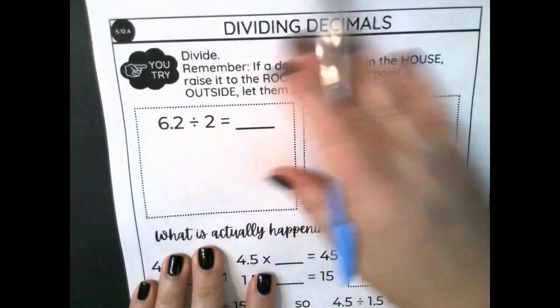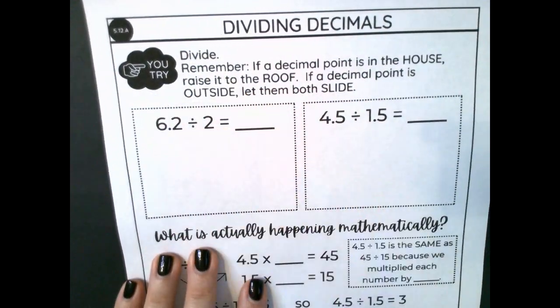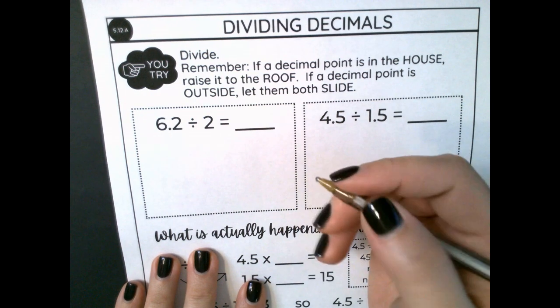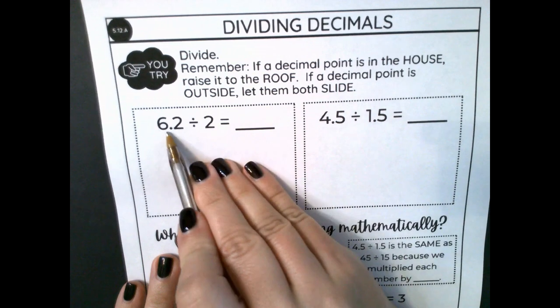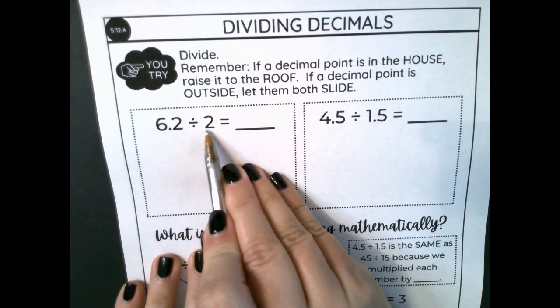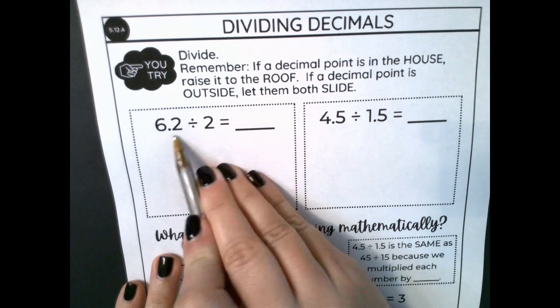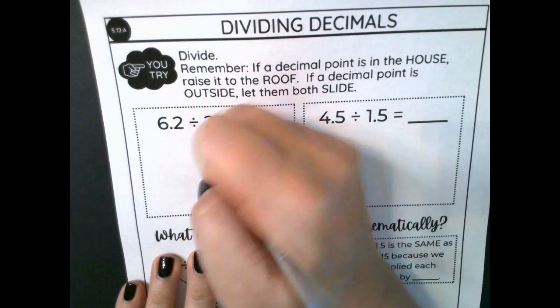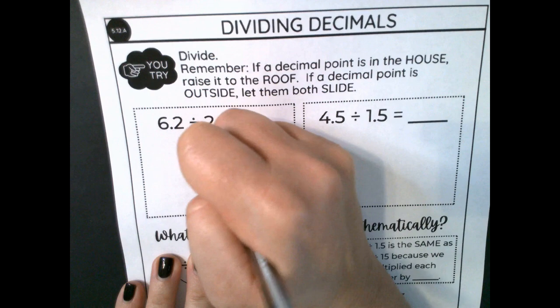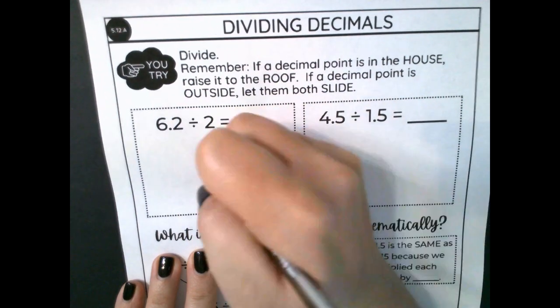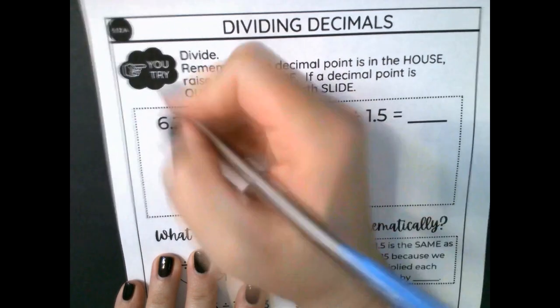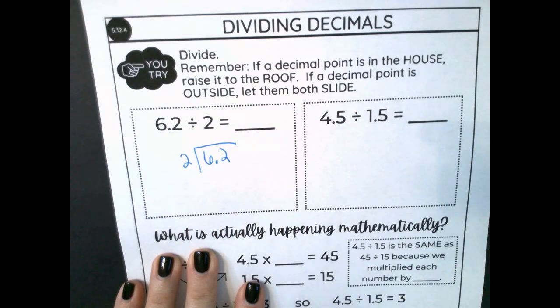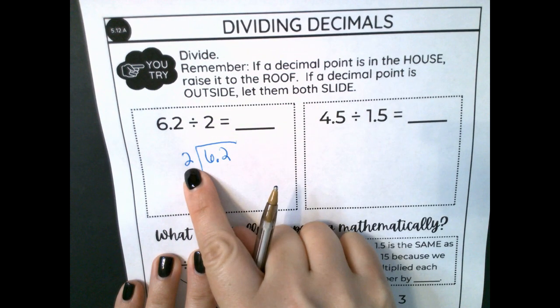I'm going to get you started by just setting up the expressions inside the box, the division setup. We have 6 and 2 tenths divided by 2. So 6 and 2 tenths is our dividend, which means it goes on the inside, and we are dividing it by 2, so the divisor is 2.